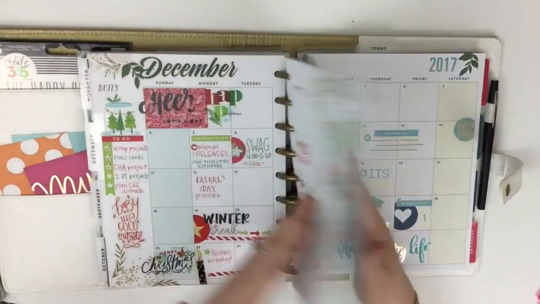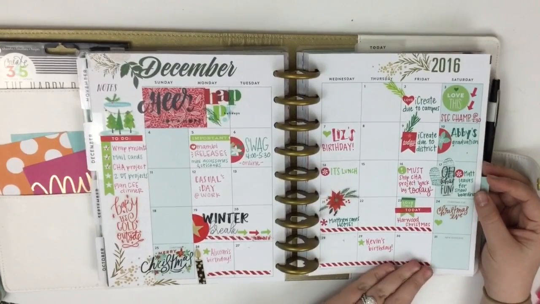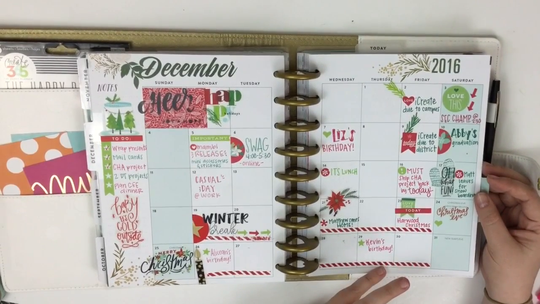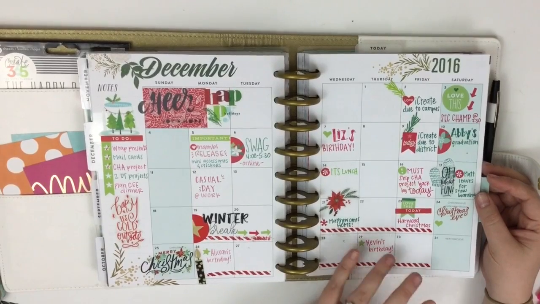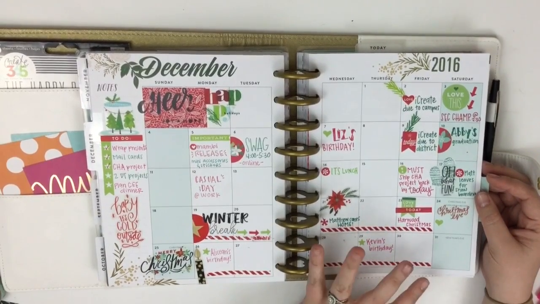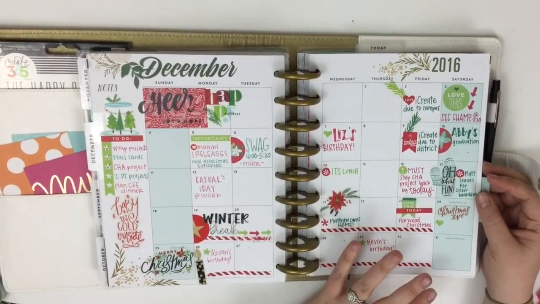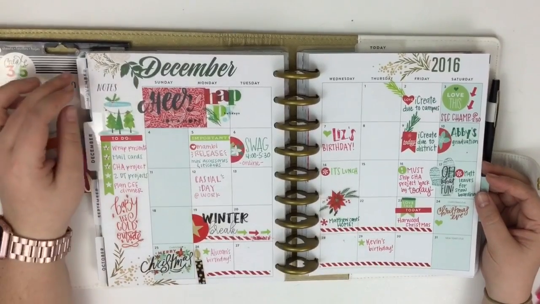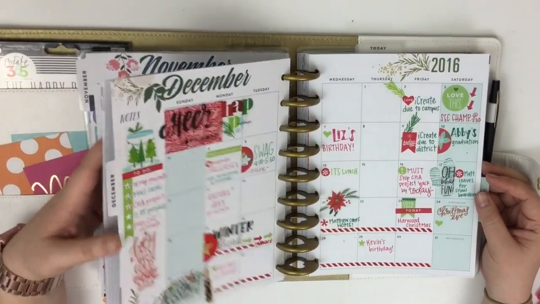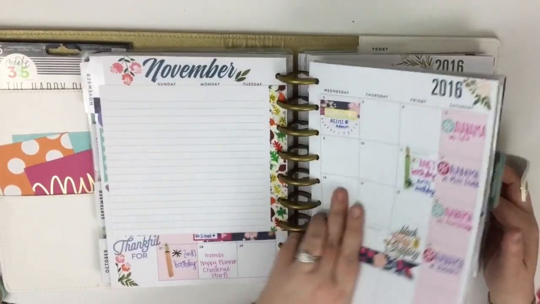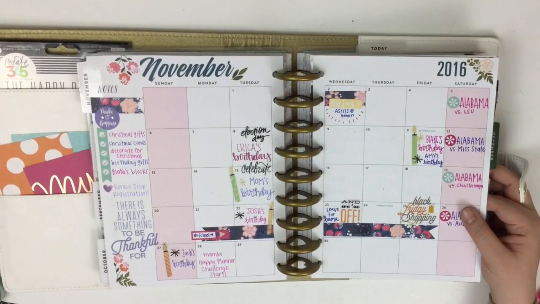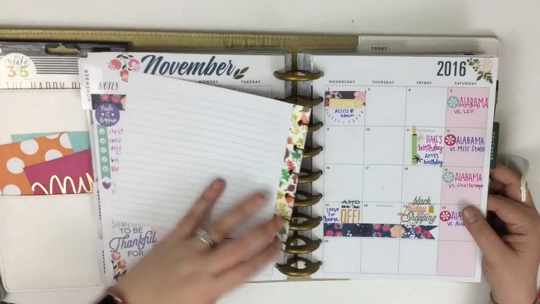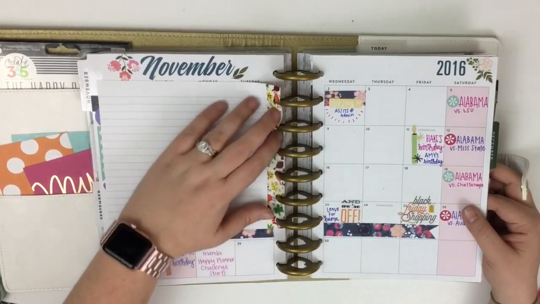You can see the same thing in my December spread. Here, again, I chose a few colors to use in the spread, and I only wrote the big things that I needed to remember. That way I could just look at this and know right away what days I had something going on and which days I didn't have anything major going on. I did the same thing in November. Again, it's not super crowded, but it does have the big things going on in November. So that's how I use my monthly spread.